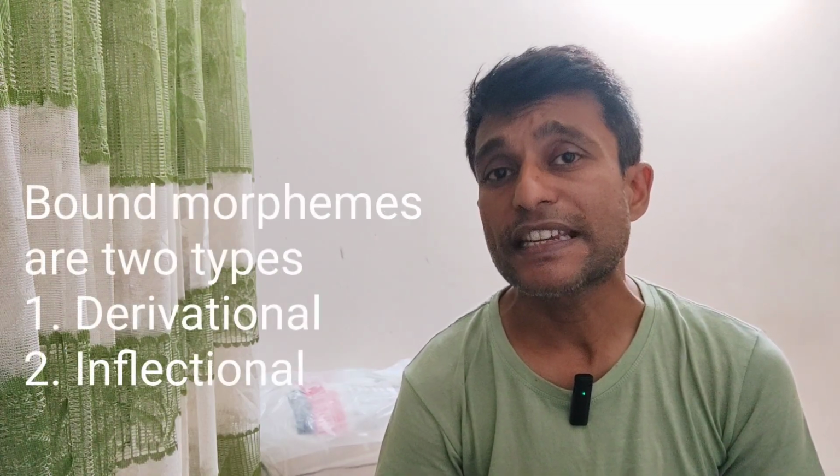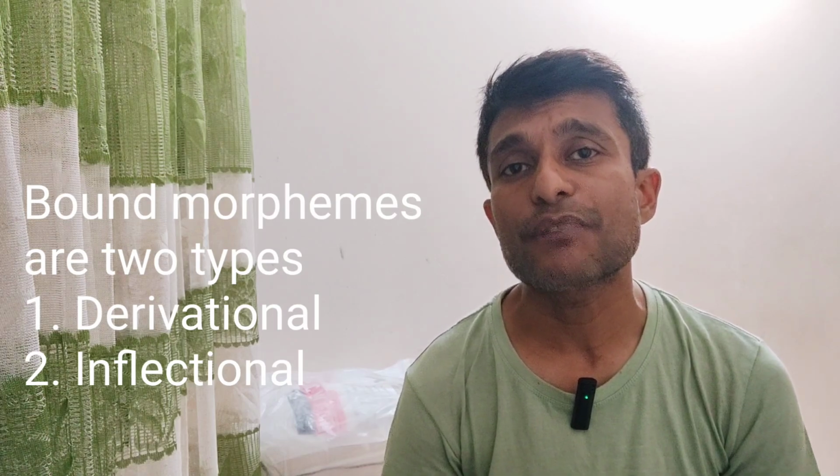Bound morphemes are of two types. Number one is derivational morphemes and number two is inflectional morphemes. Derivational morphemes are the elements or morphemes which indicate a change in the meaning of words.